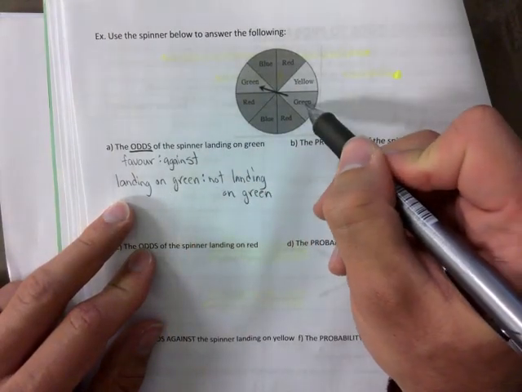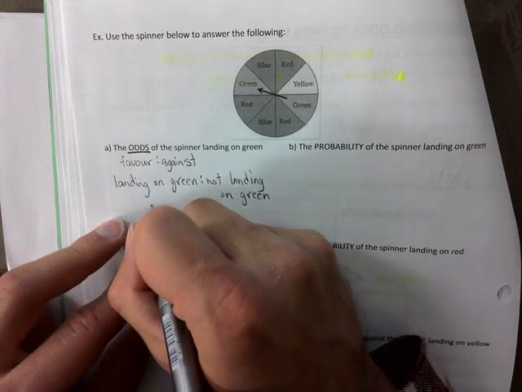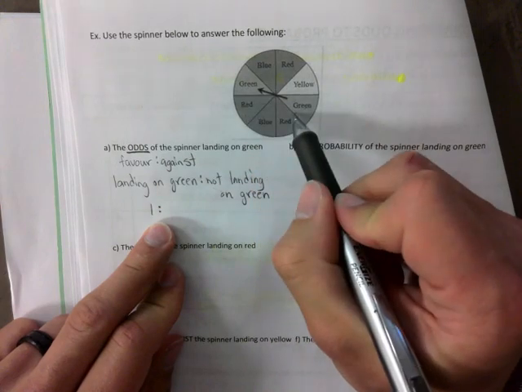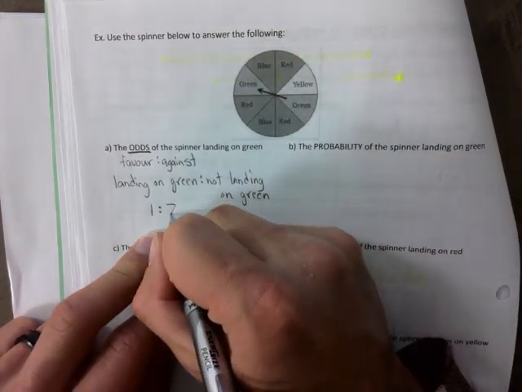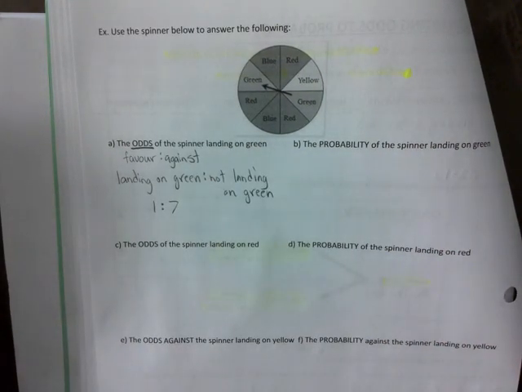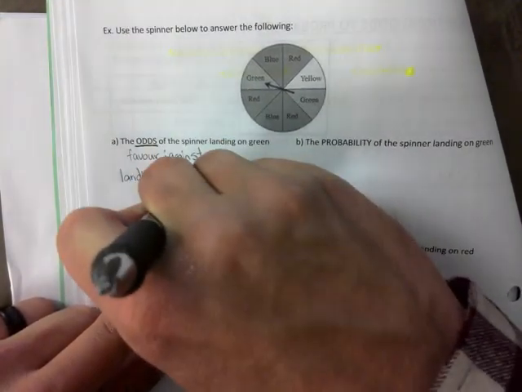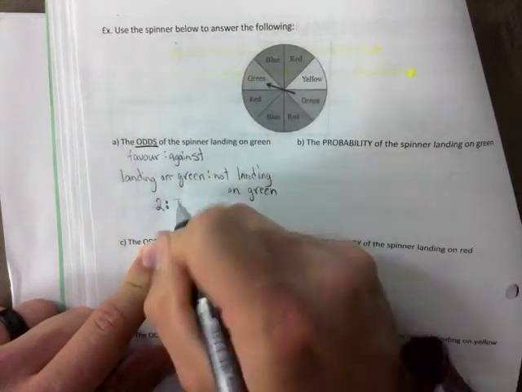So we just count that there's only one green spot, so it would be 1. Should have lined up the colon here. And then there are 1, 2, 3, 4, 5, 6, 7. There are 2 green, thank you. So it would be 2, yeah, 2 to 6.